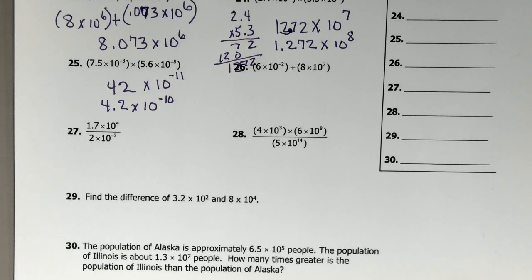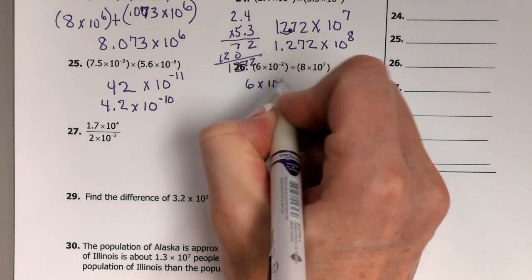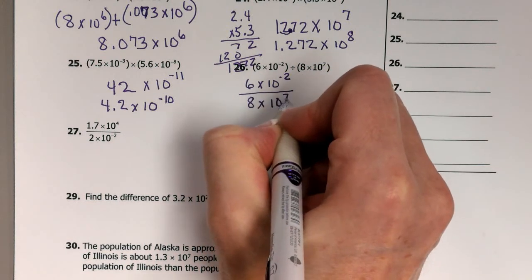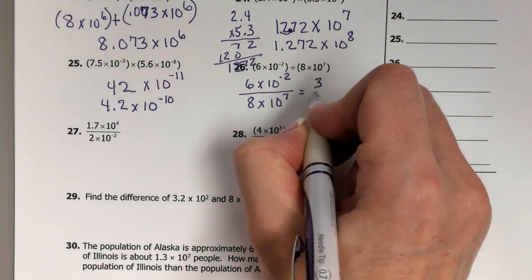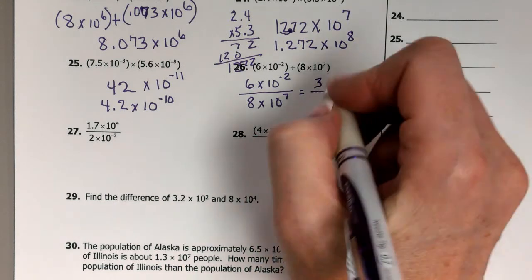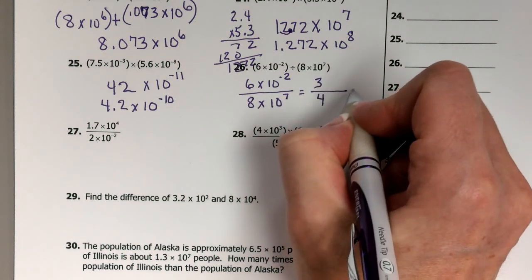Then number 26, we got 6 times 10 to the -2 divided by 8 times 10 to the 7th. Now, when I'm dividing, I like to see them stacked. You don't have to. But if I see them stacked and it's a 6 and an 8, what's 6 over 8 reduced to? 3/4. I didn't really mean to make that line so long.